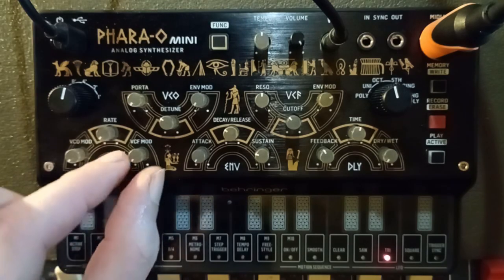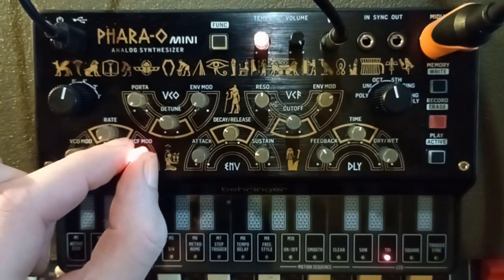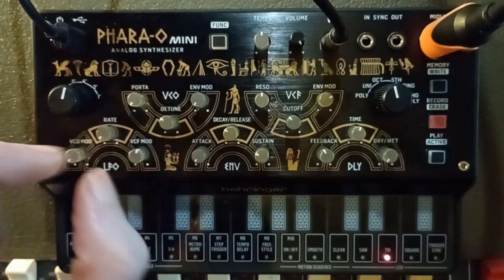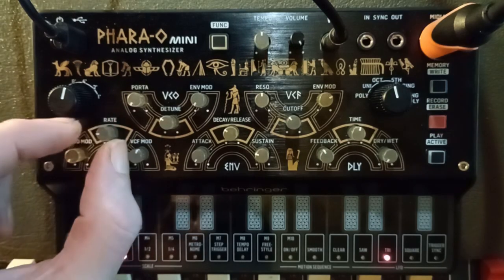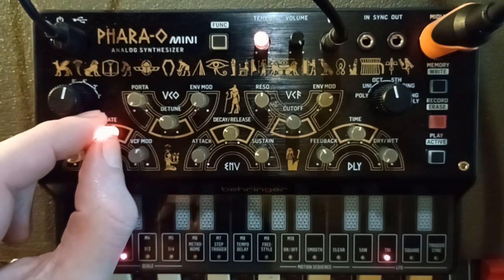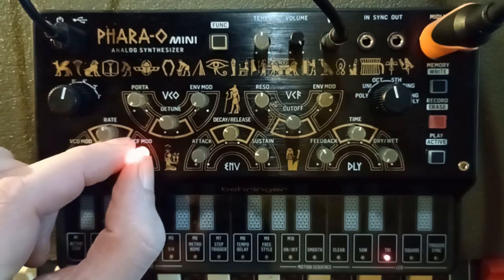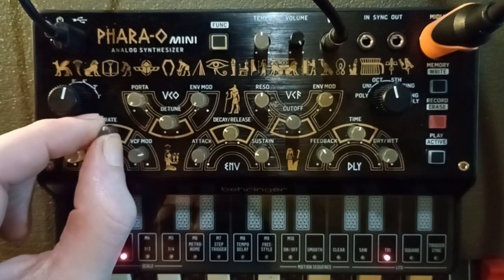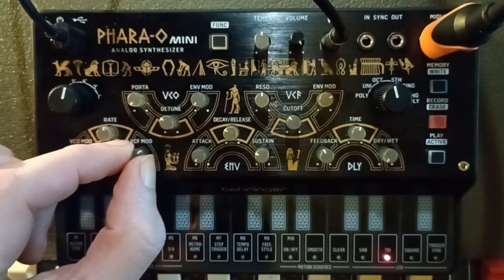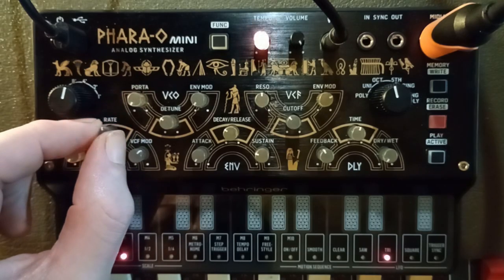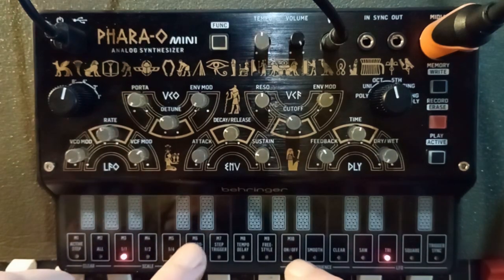And let's see what happens with the VCF mod. We'll bring in some rate so we get some speed. Nice.